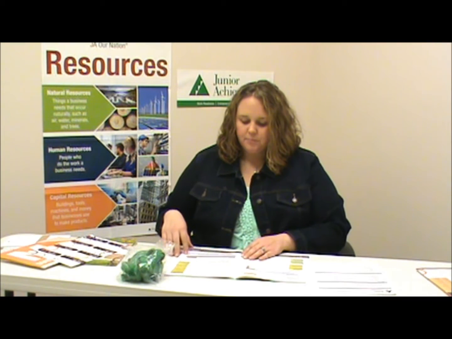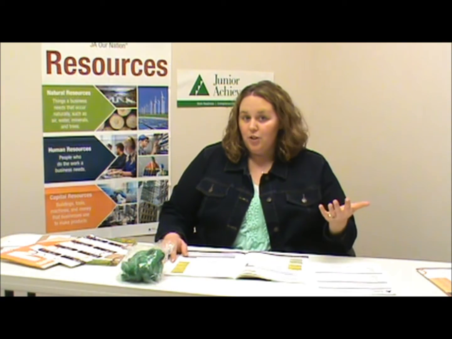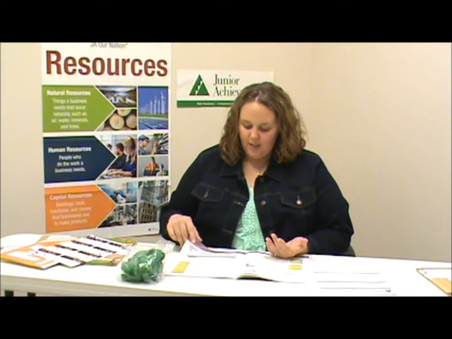As you go through the session today, you're going to talk about natural capital and human resources. Some students will know what these are, other students may need some more explaining. So it's really important throughout this session to make sure you cover the key term flashcards so they have the basic knowledge in order to play the game and the activity as you go through the session.